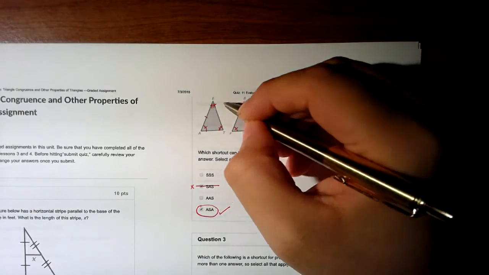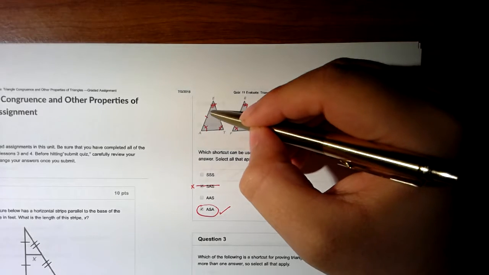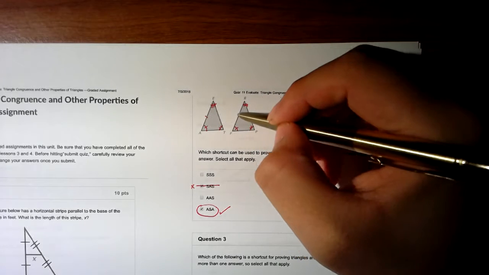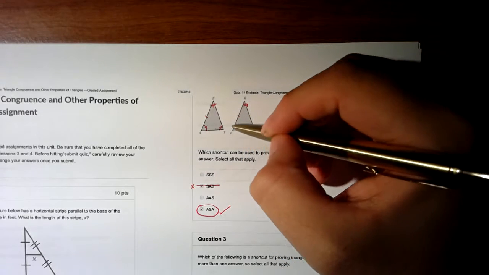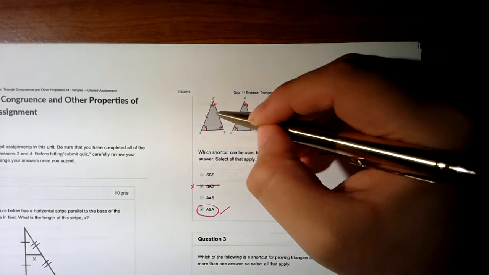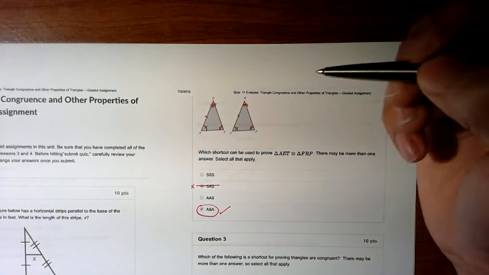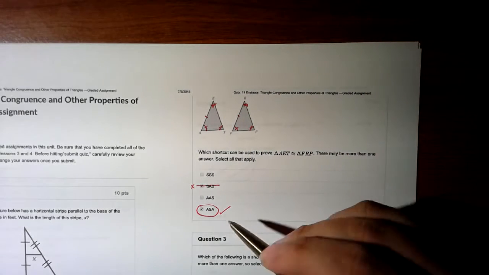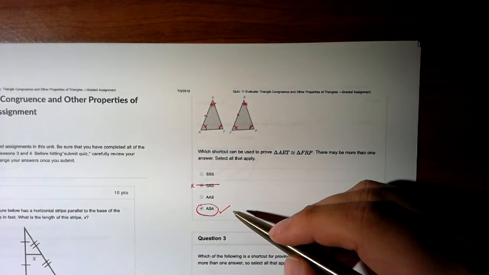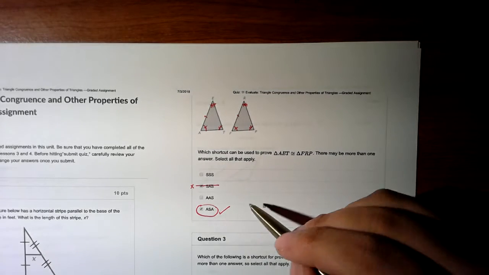Now, knowing that, we can see here that you have an angle congruent to this angle. You have a side that's in between two congruent angles. So this side is congruent to this side, and this angle is congruent to this angle. So we can use angle, side, angle, because this angle and this angle are the same, this side and this side are the same, this angle and this angle are the same. So this is the reason why I would say that this is fine. But don't be surprised if they were to mark it wrong.